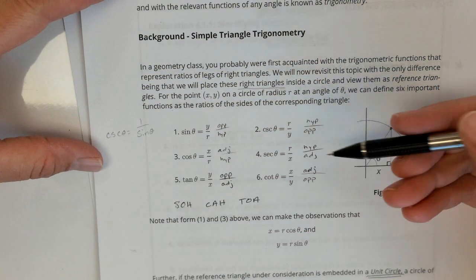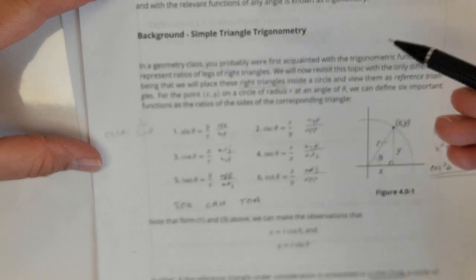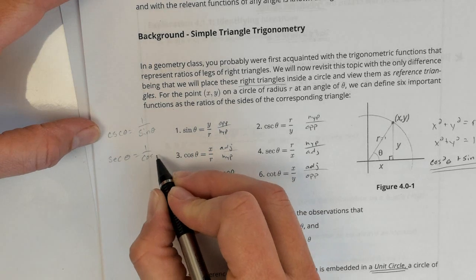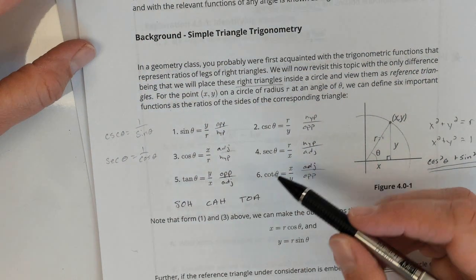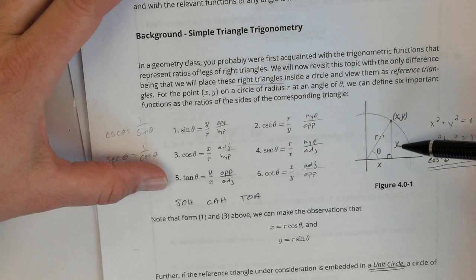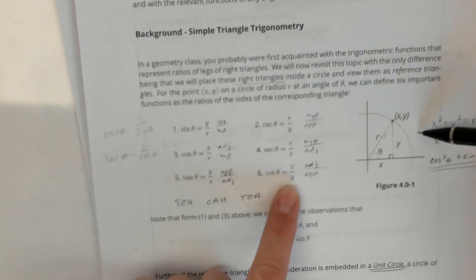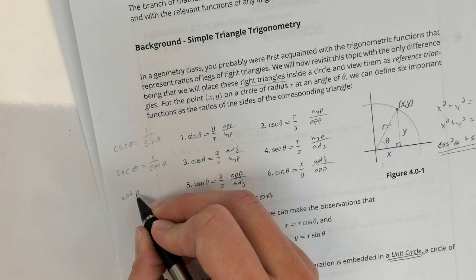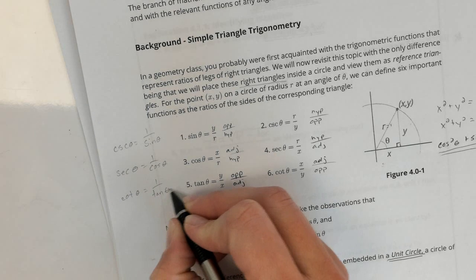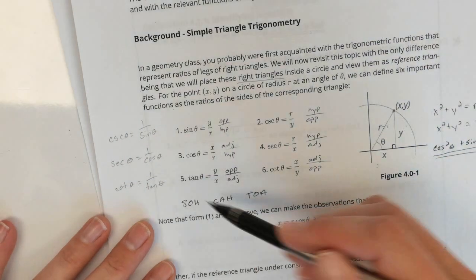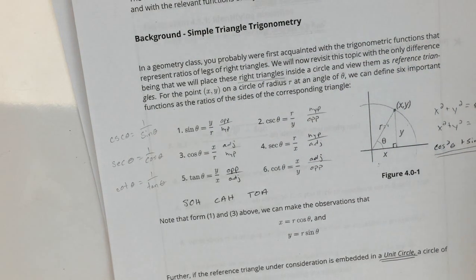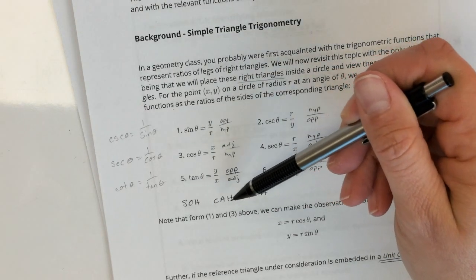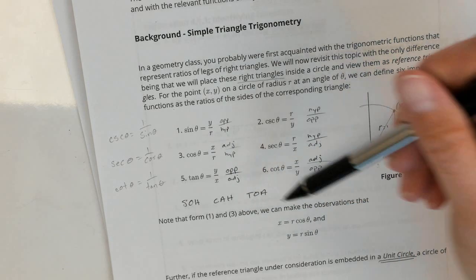And then our secant of theta here is going to be hypotenuse over adjacent, which is just 1 over the cosine of theta. And then the cotangent of theta: the tangent is the opposite over adjacent, so cotangent would be adjacent over opposite, which is the same thing as 1 over the tangent of theta. Okay, so those are the 6 basic trig functions. Again, a lot of people have heard SOHCAHTOA, which is sine is opposite over hypotenuse, cosine is adjacent over hypotenuse, and tangent is opposite over adjacent.